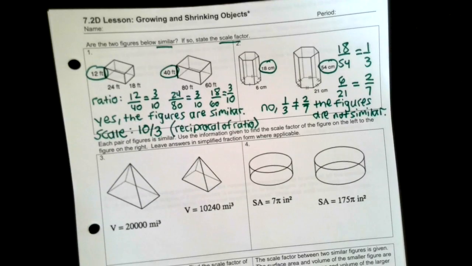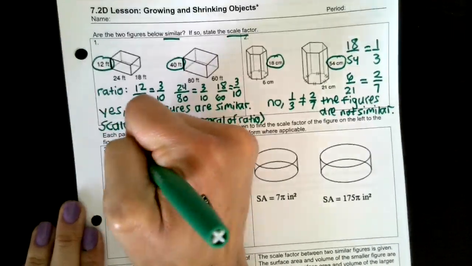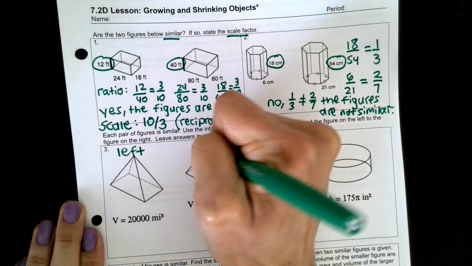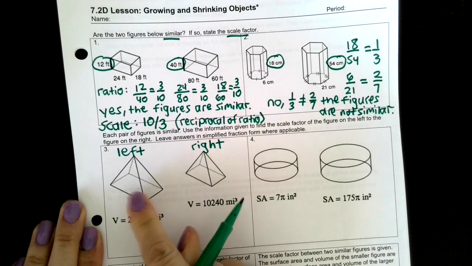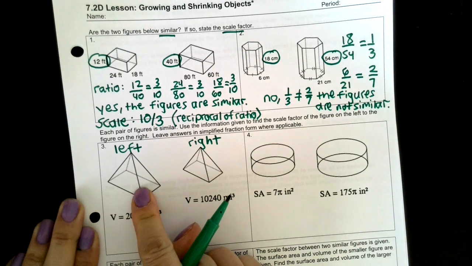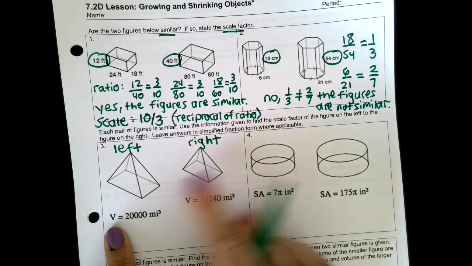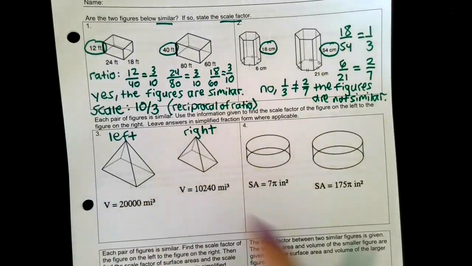Okay. Moving on to number 3, it says each pair of figures is similar. Use the information given to find the scale factor of the figure on the left to the figure on the right. So we are looking for a scale factor that will reduce the larger figure, the rectangular pyramid, to a smaller rectangular pyramid. What's given right now are not the side lengths. We're given the volume. So we have to work backwards and undo our volume to get the scale side length.